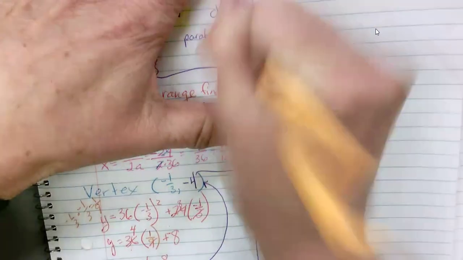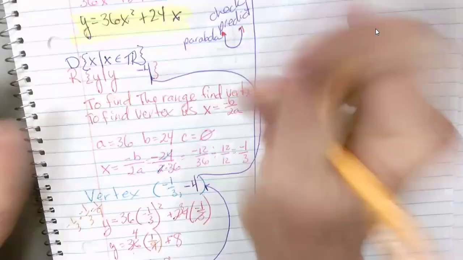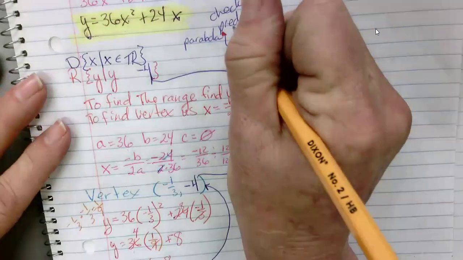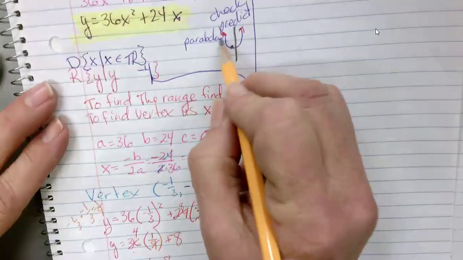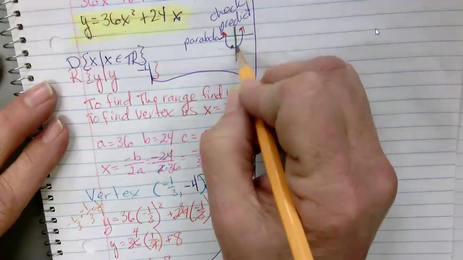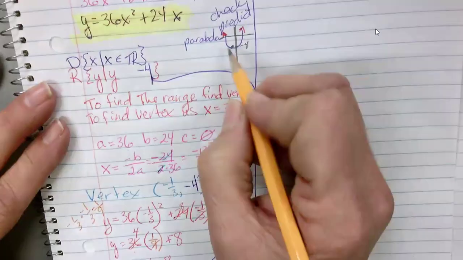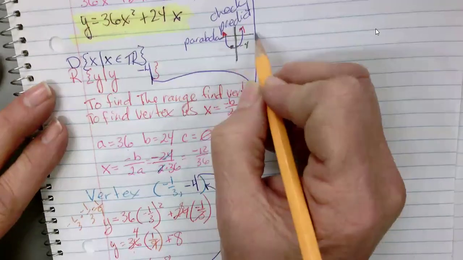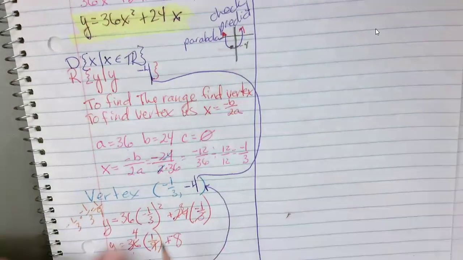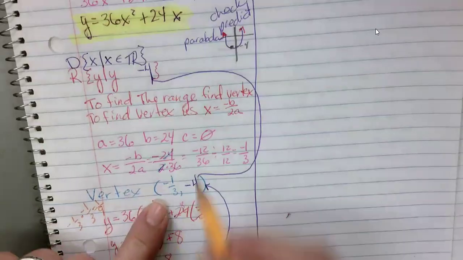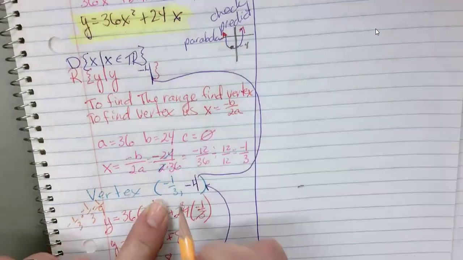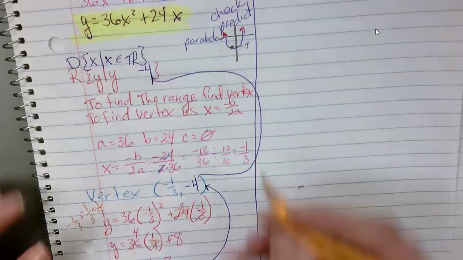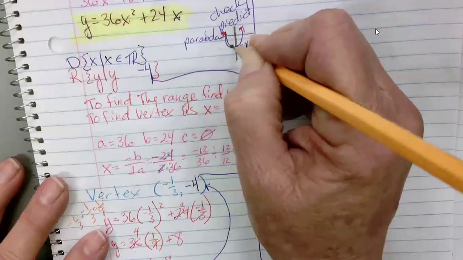It's going to be at negative 4 and 1/3. So this vertex is at negative 4, right? And where x equals negative 1/3, because that's what this vertex number means, the bottommost part or the topmost part of our parabola is at negative 1/3 and negative 4, right? This would be like this.